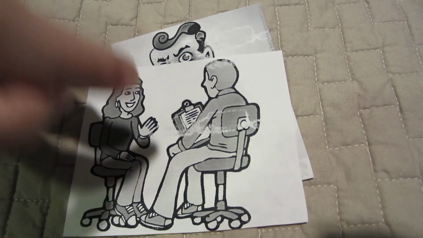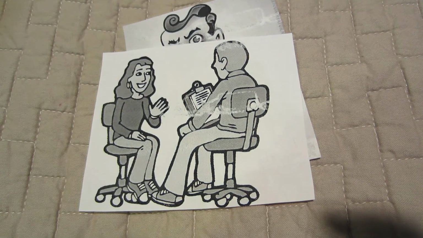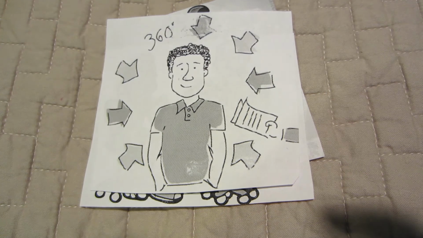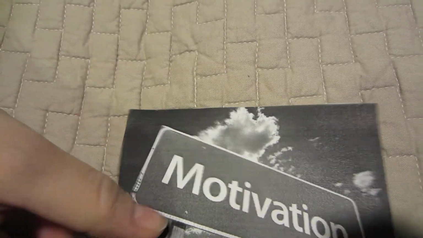Structured interviews are rated on an established scale. And the 360 feedback is when you rate yourself and your coworkers and your managers. Motivation.